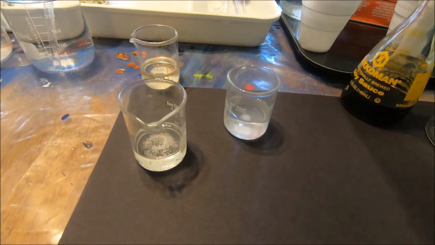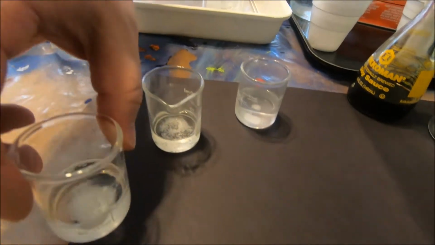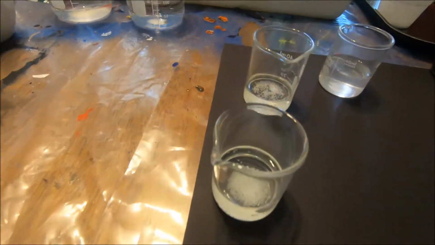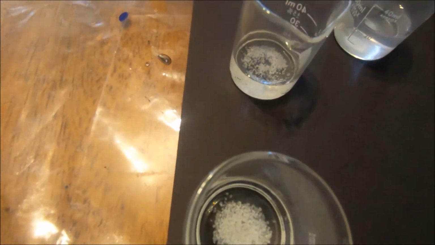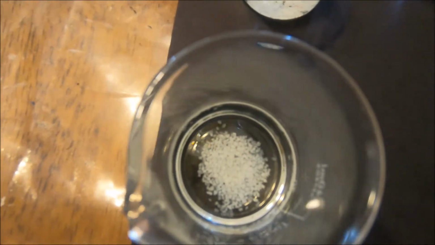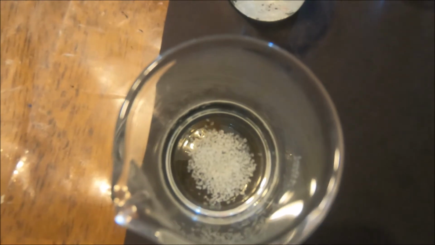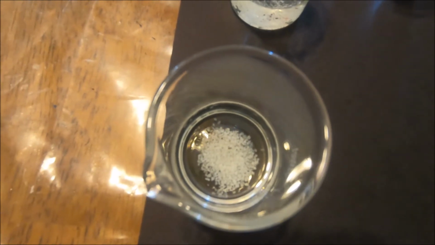I set this up earlier. This is actually salt from yesterday with oil. Even after sitting there for an entire day, you can see that nice cubic structure of the salt. It still hasn't dissolved in the oil, versus in the water, where it's basically almost all dissolved already.